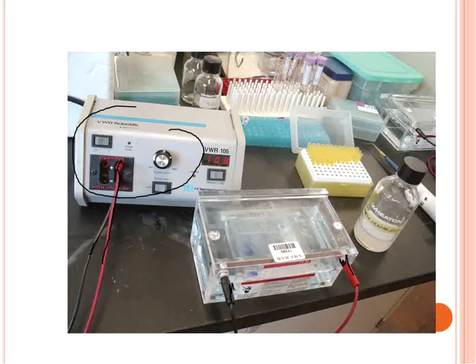Here is your gel box with the buffer in it, and your gel tray is right there, right? And hopefully the person who's running the gel has let the gates down so that electricity can flow through there, and the DNA is moving that way. Okay.